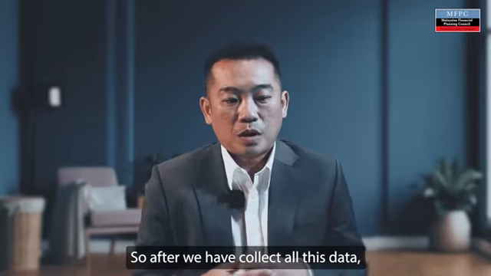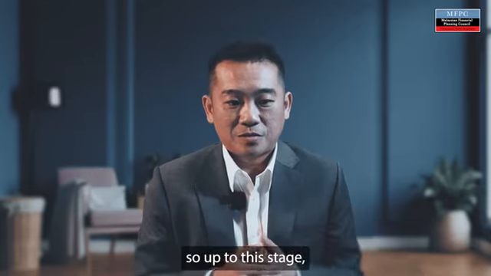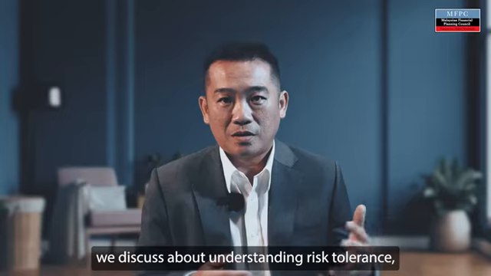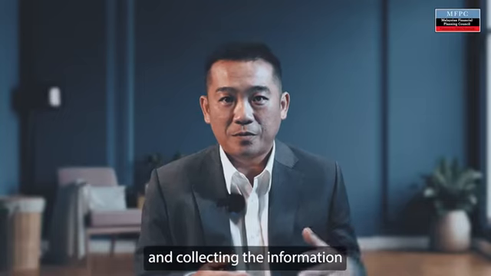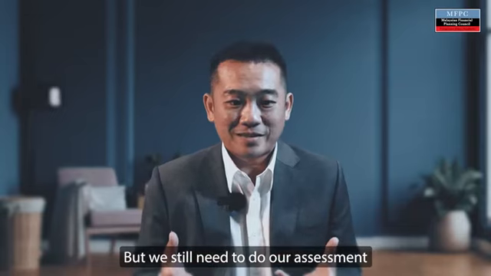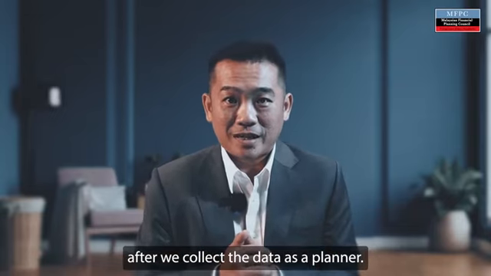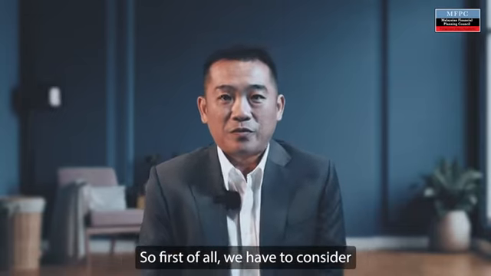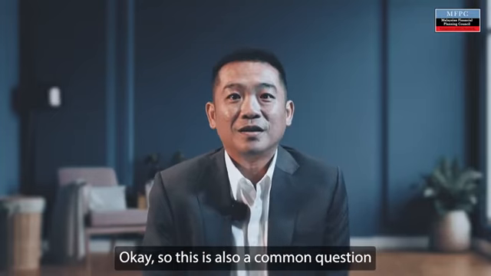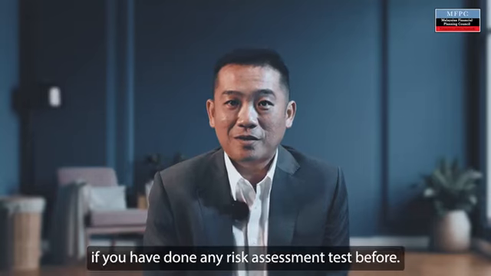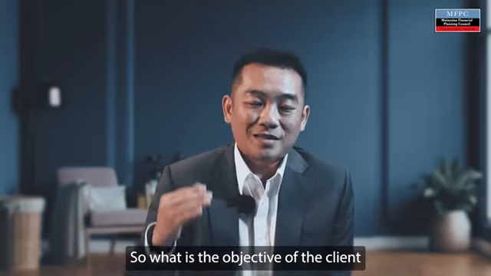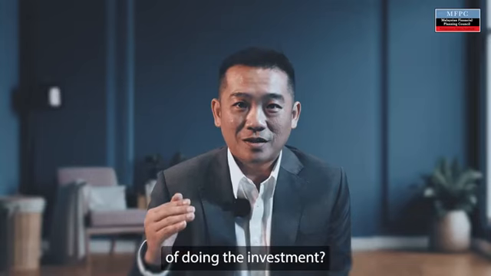After we have collected all this data, up to this stage we have discussed understanding risk tolerance and collecting information about the client's risk tolerance. But we still need to do our assessment after we collect the data, as a planner. First of all, we have to consider the investment objective of the client. This is also a common question if you have done any risk assessment test before. What is the client's objective in investing?